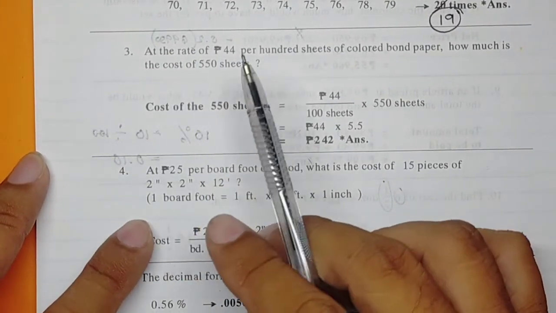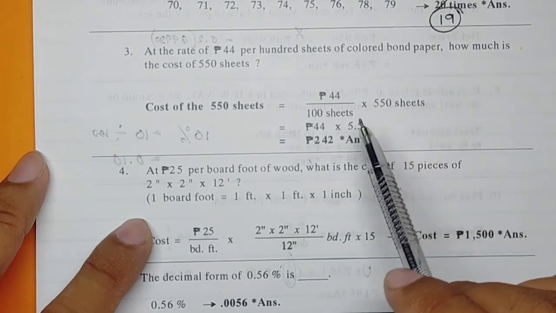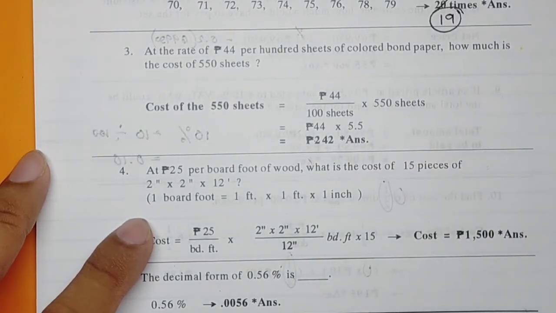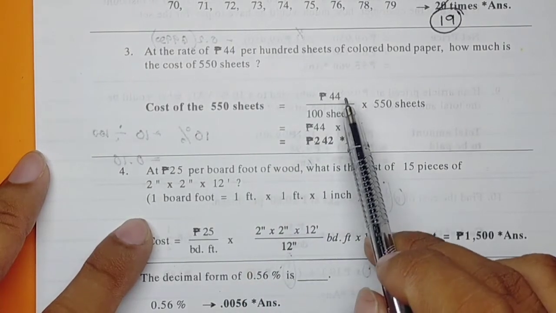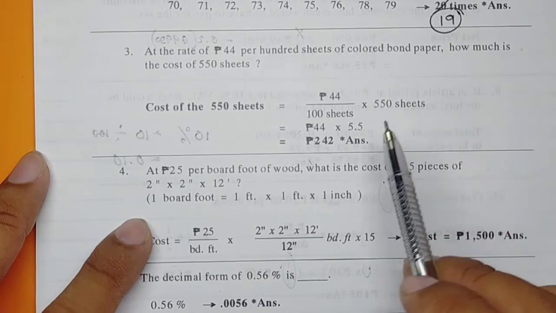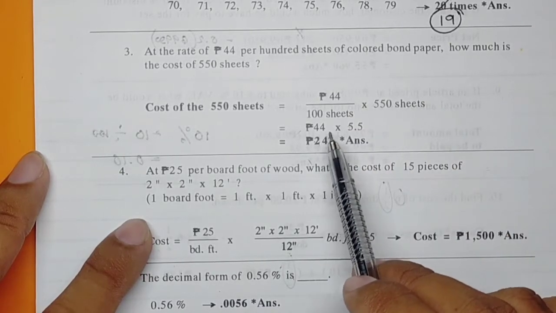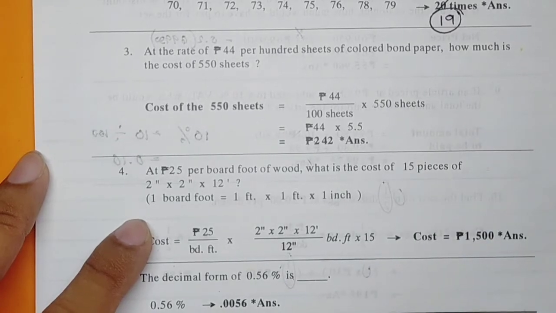So at the rate of 44 pesos per 100 sheets of colored bond paper, how much is the cost of 550 sheets? Again, ratio and proportion. The cost of 550 sheets is equal to 44 per 100 sheets, so that times 550 sheets. So 44 times 5.5. So the cost will be 242.